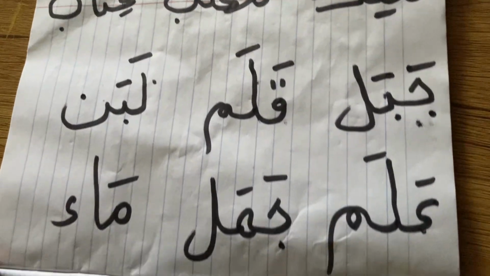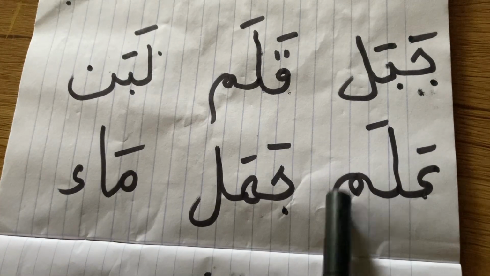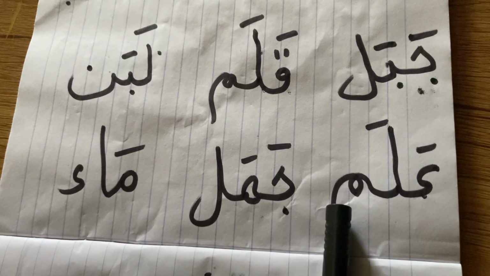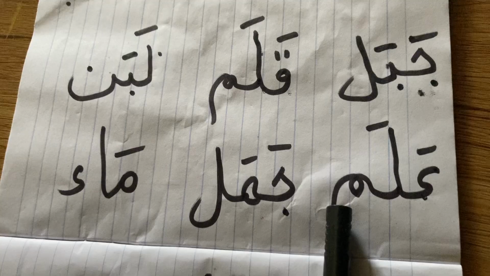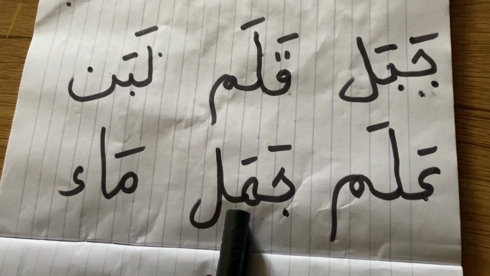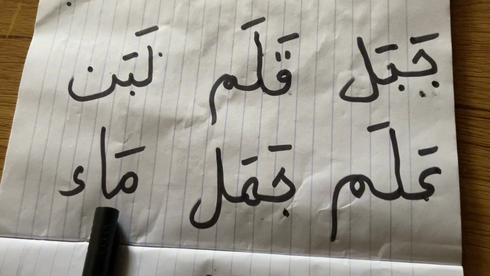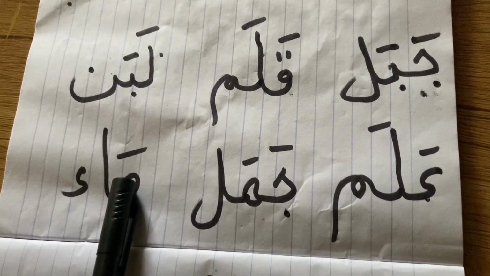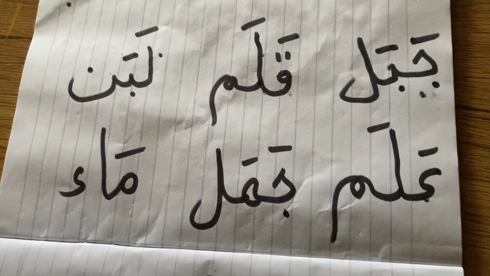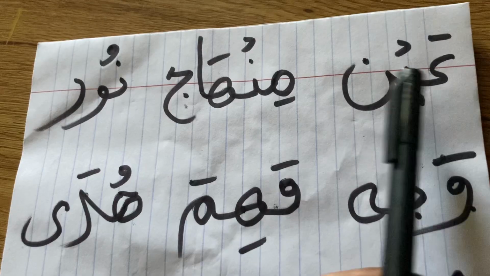Now, this is mimun. Alamun. You can only see this type of mimun at the end of a word, and this at the center of a word, and this at the beginning of a word. Alamun, jamalun, ma'un. Now, this is nunun.